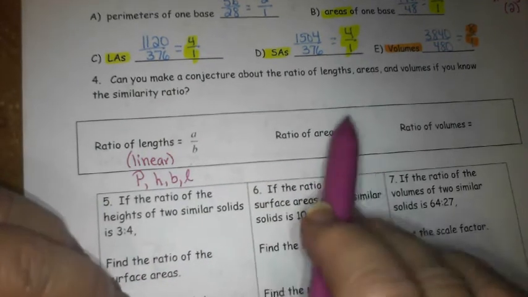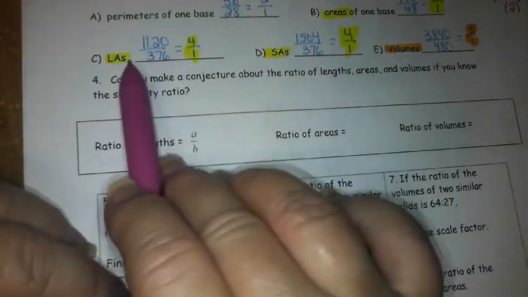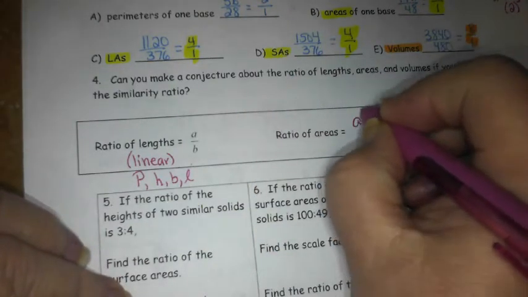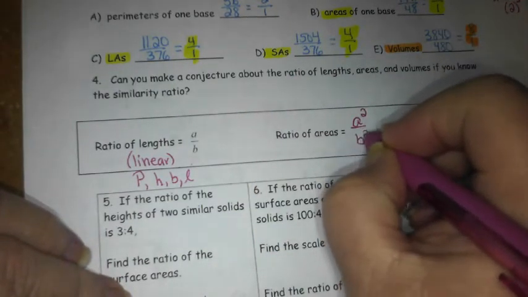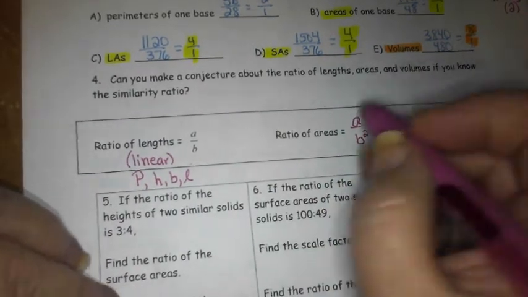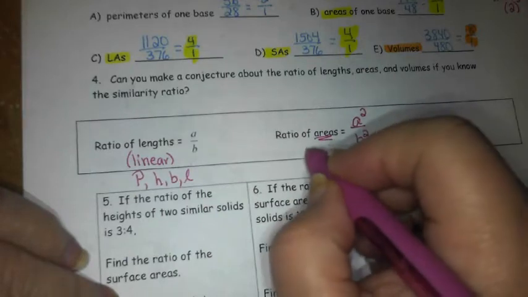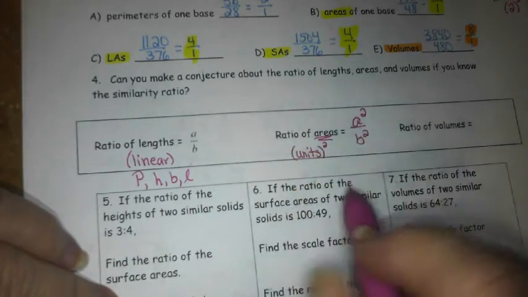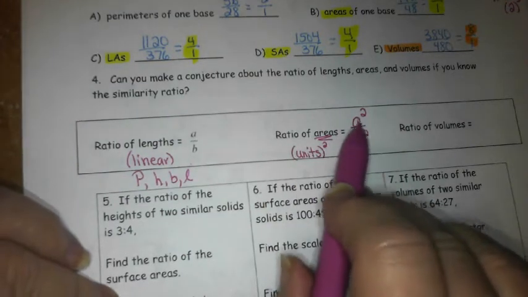The areas, any area of a base, lateral area, total surface area, has a ratio of A squared to B squared. We square the ratios. So think about it, area is in square units. That always helps me to remember that the ratios are A squared to B squared.